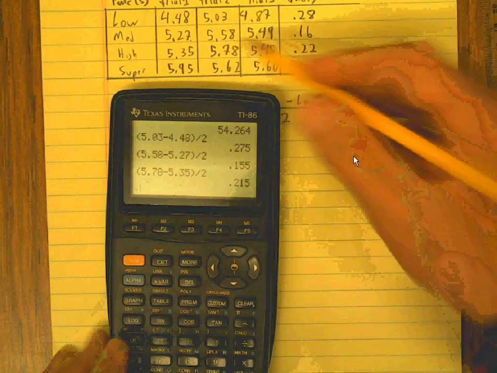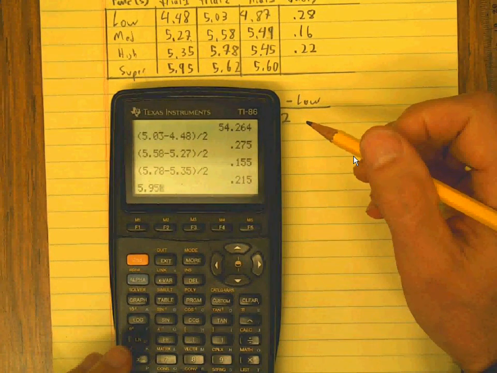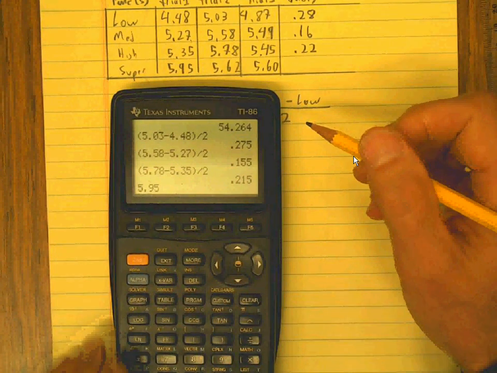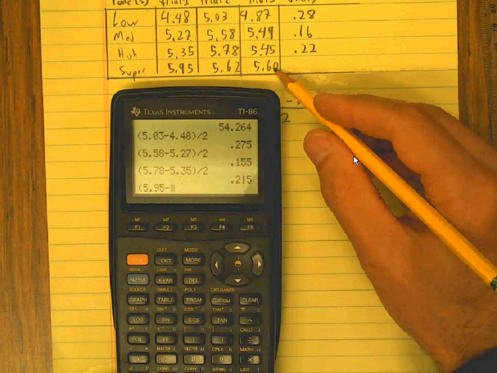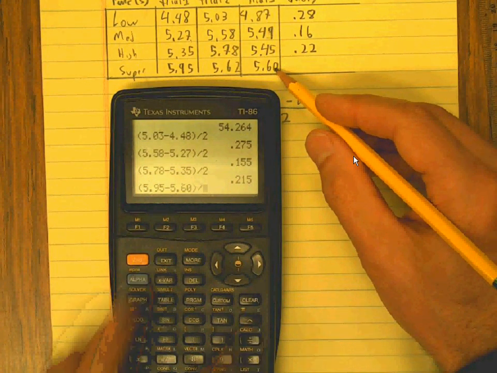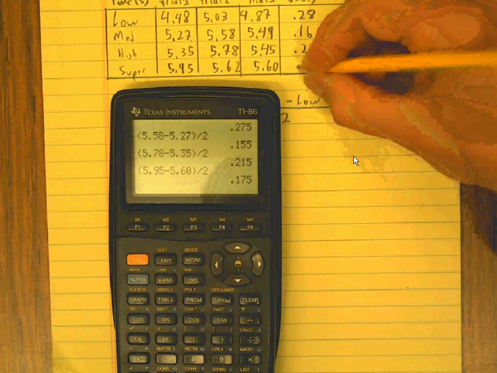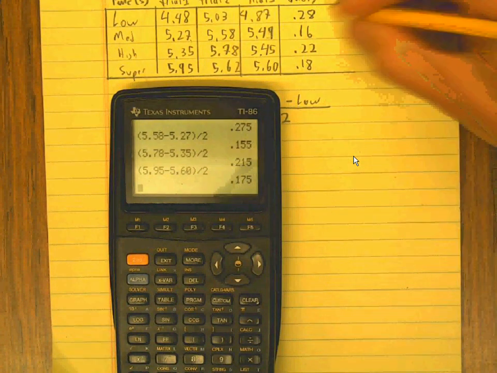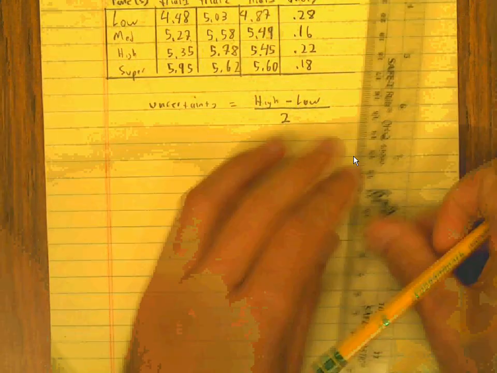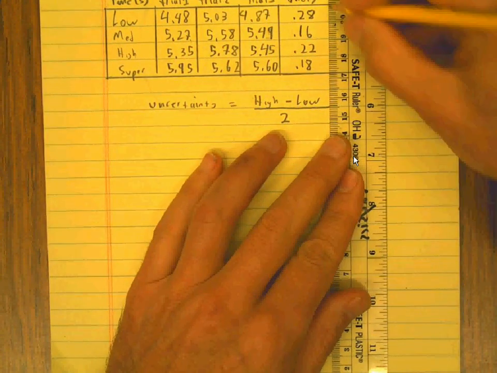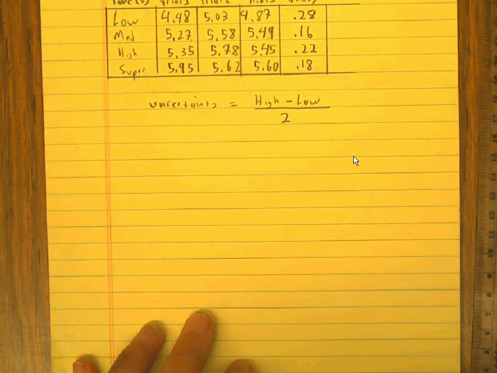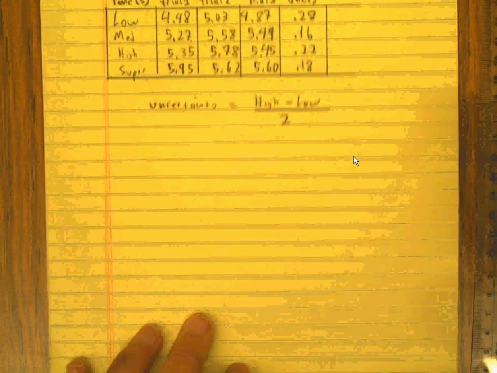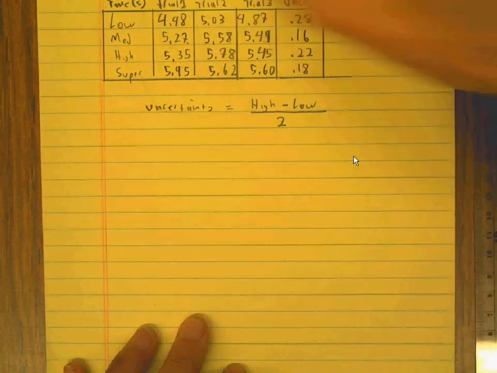And then the super one is 5.95. Whoops, got to put parentheses around there. 5.95 minus 5.60 divided by 2 is 0.18. So there is my uncertainty. It might also be good here, so we've got the uncertainty. This is time in seconds. We're all good there.